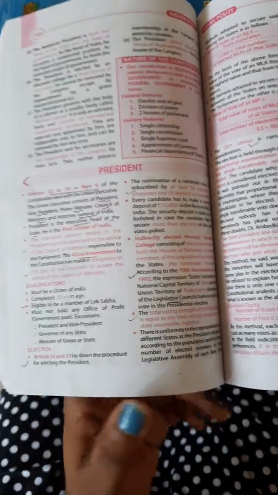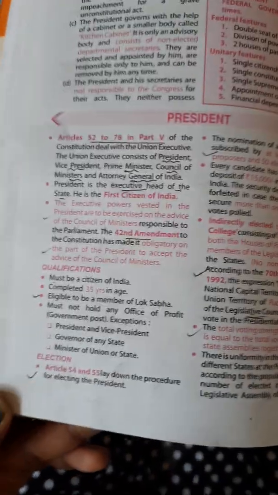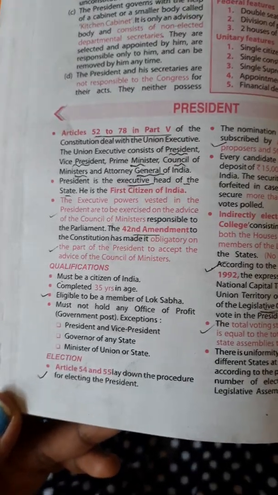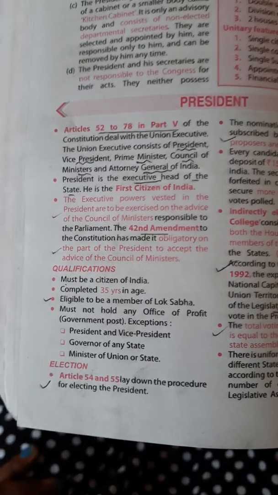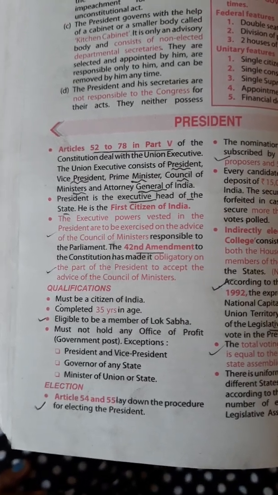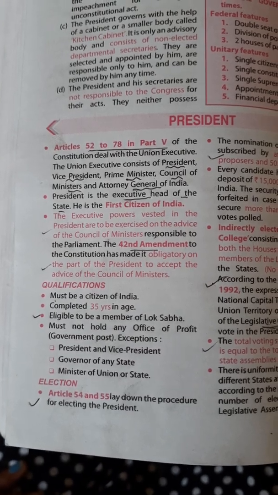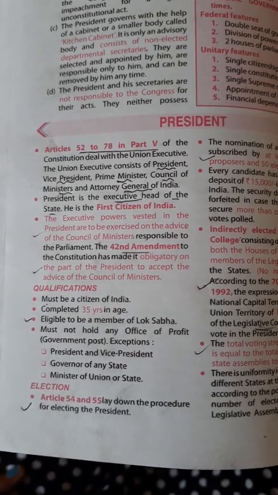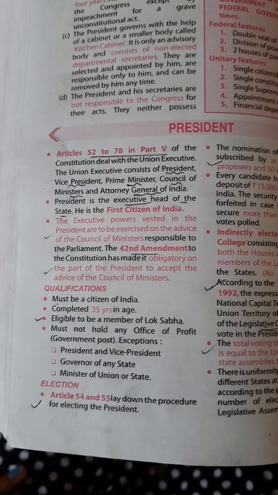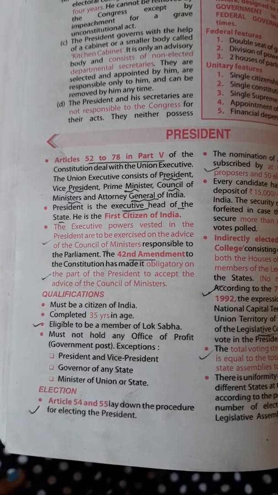So today we will do the president. Articles 50 to 78 in Part 5 of the Constitution deal with the Union Executive. The Union Executive consists of the President, Vice President, Prime Minister, Council of Ministers, and Attorney General of India. The President is the executive head of the state. He is the first citizen of India.